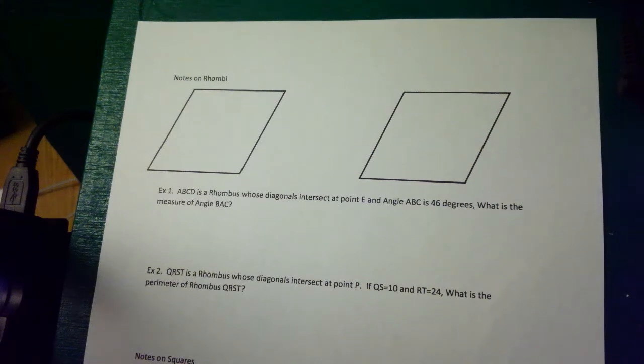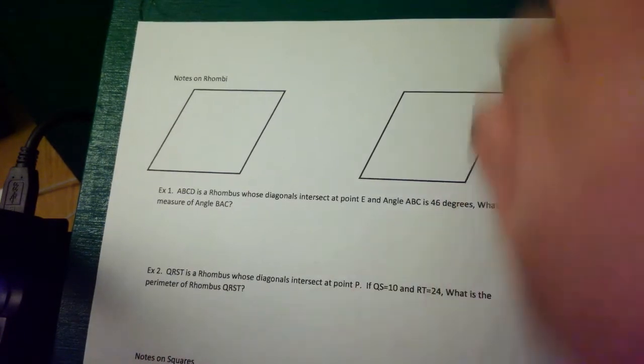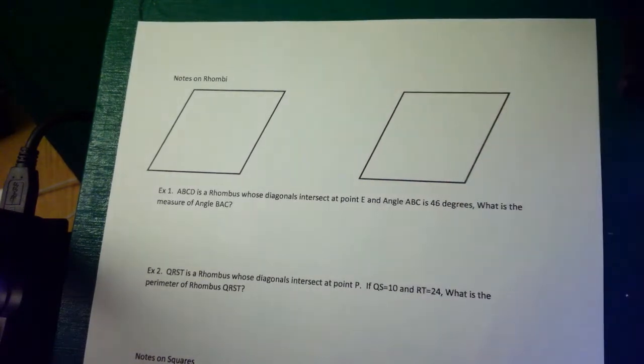Hey folks, so today we had to combine rhombi and squares, or else we might have ended up having our test on a Monday. I really didn't want that to happen, or we would have had our project due on a weird day. So we're just going to combine these two. They kind of go together, so it's not a big deal that we do that.